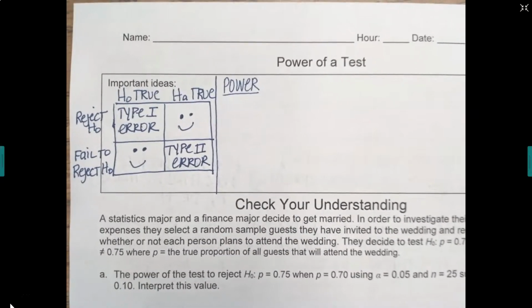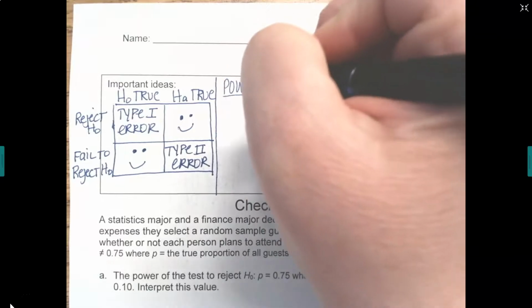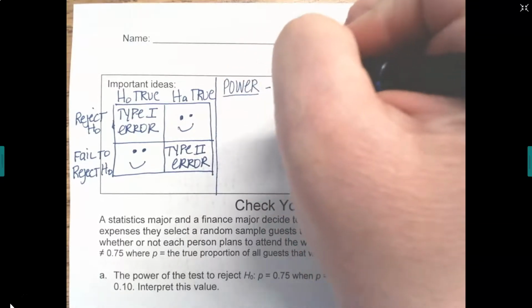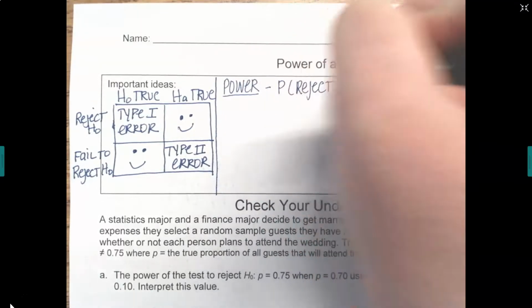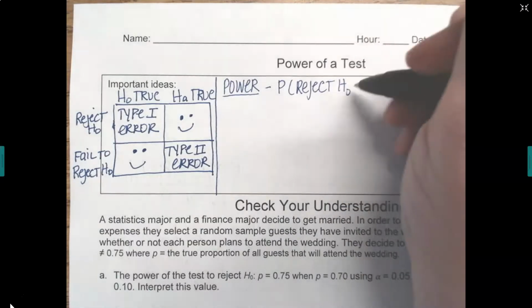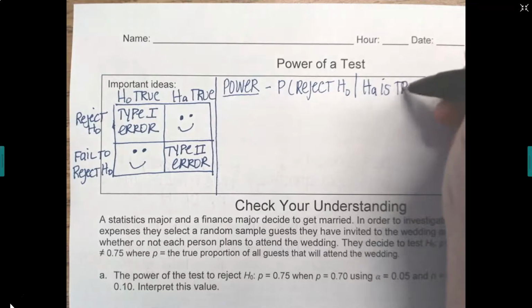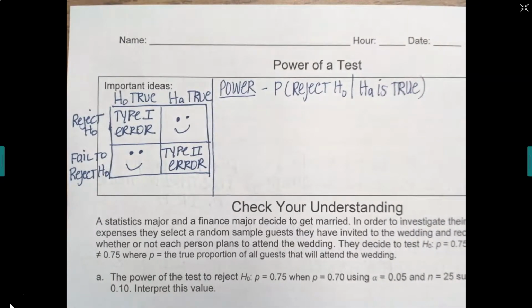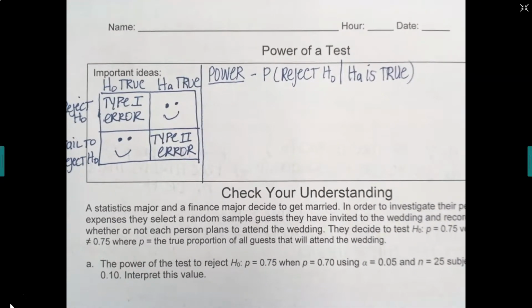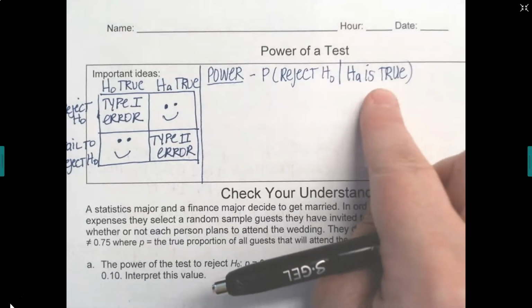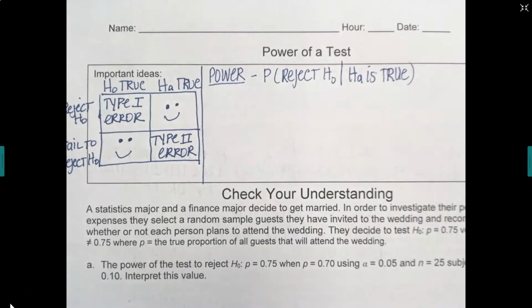Now let's talk about power. Power is your probability to reject the null given the alternative is true. Okay? It's your probability to reject the null given that your alternative is true. Okay, and that's what we were talking about when we said if I actually was a 66% free throw shooter, that's our alternative. That's the probability that we're correctly making our decision here.